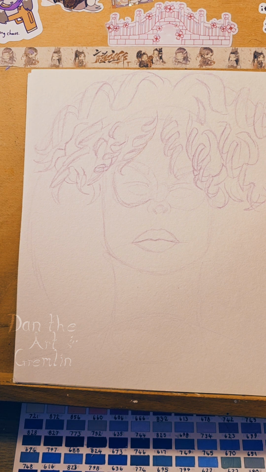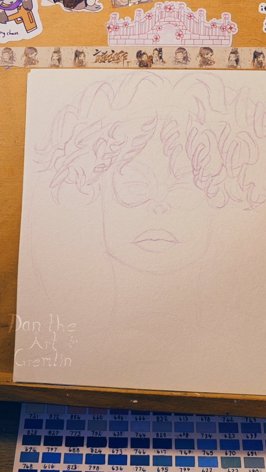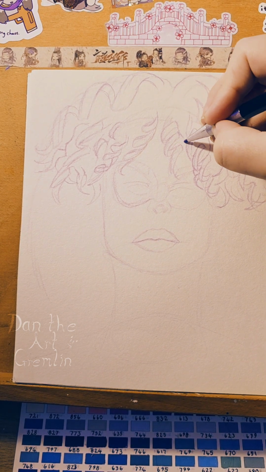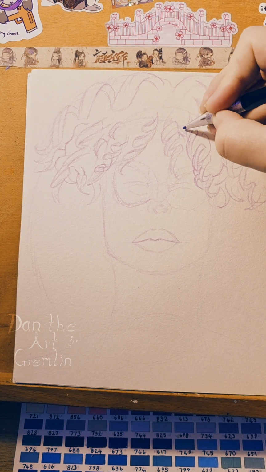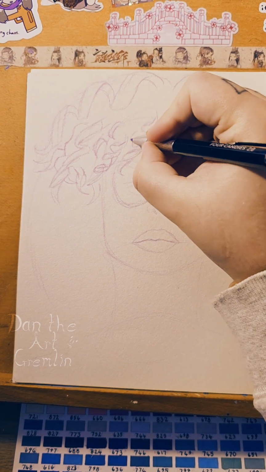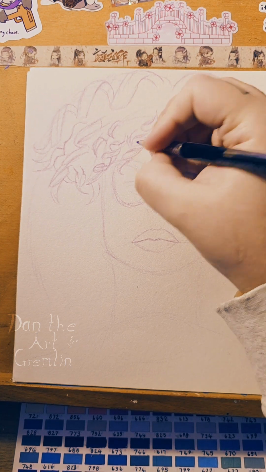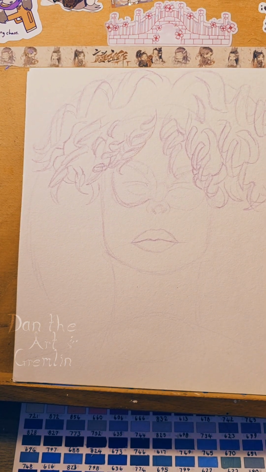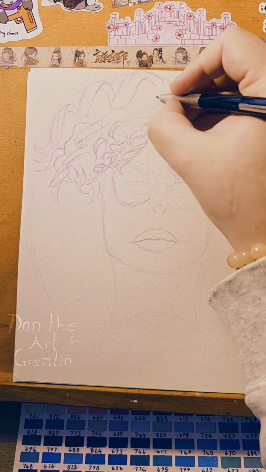And we can put in some loose little curl bits. Like so.